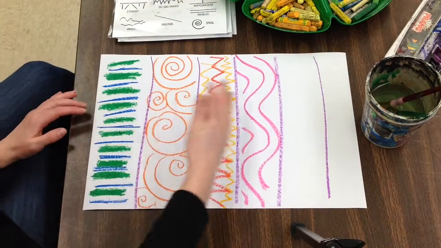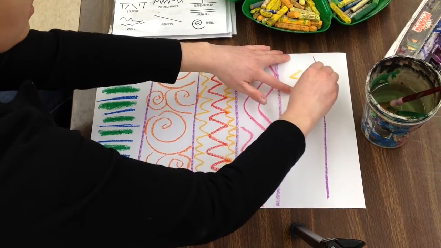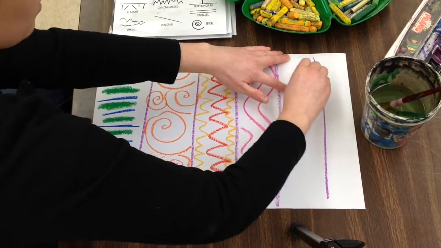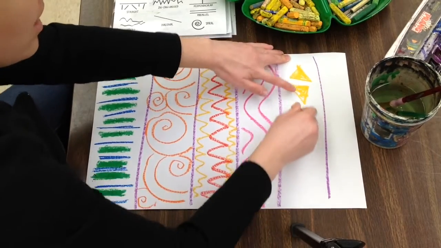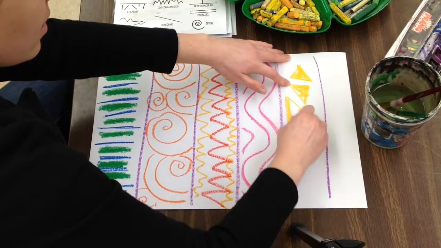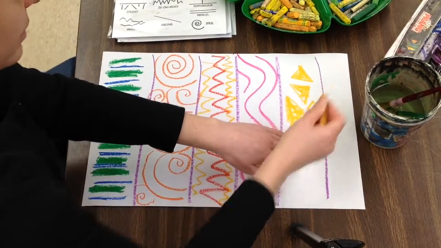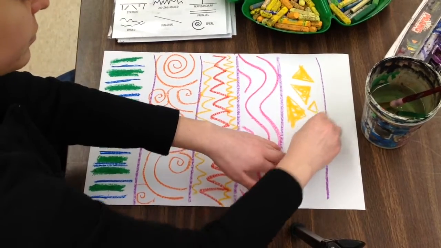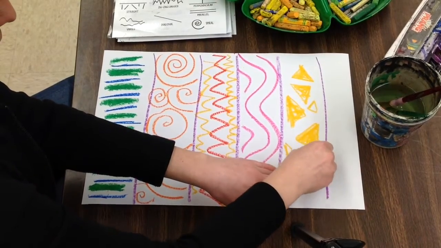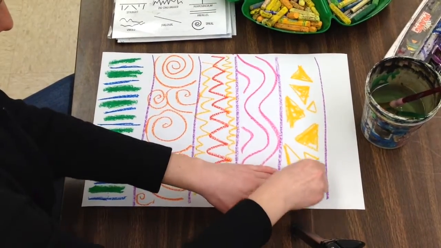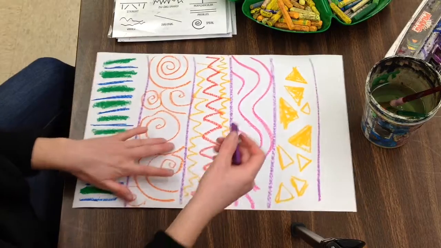You are going to fill your paper with lines or shape patterns first. Maybe a pattern that has shapes could be a pattern with triangles. All sorts of different triangles. I could change the color, I could change the size. Maybe some are big and some are small. Maybe some are empty and some are full. This pattern is made with different triangles. One last pattern. I think I'll do some polka dots.